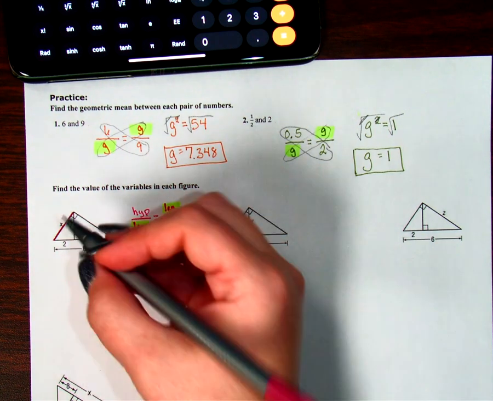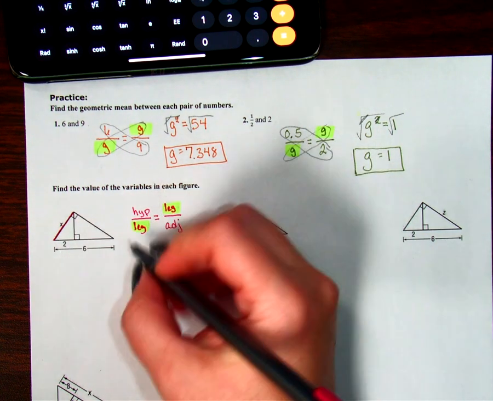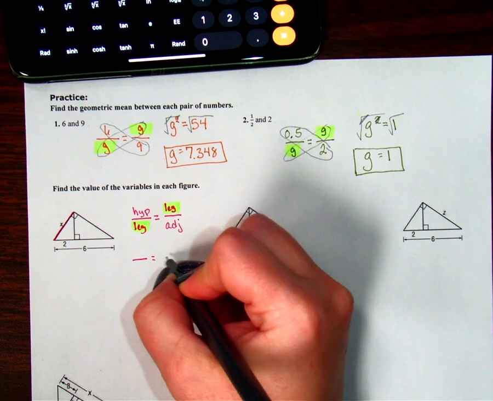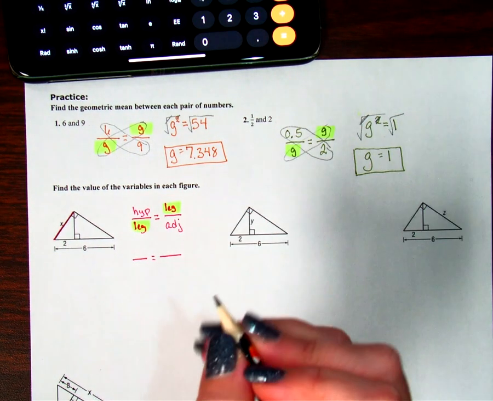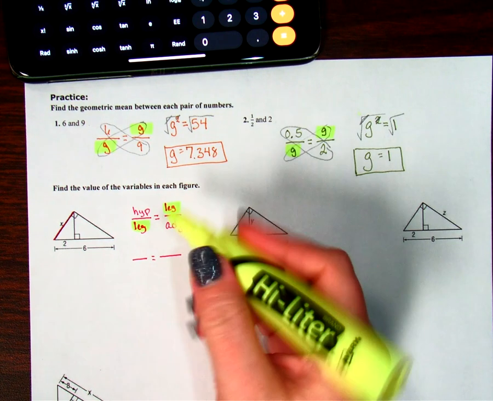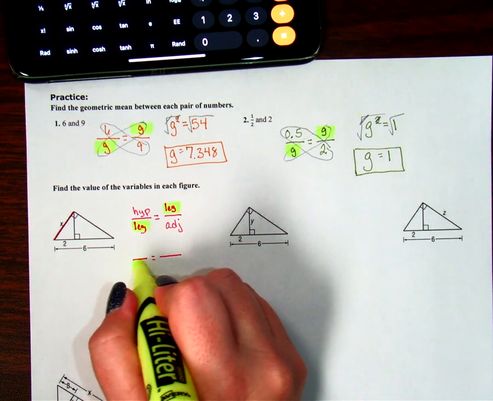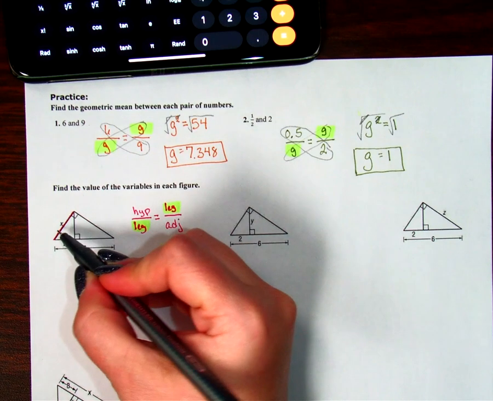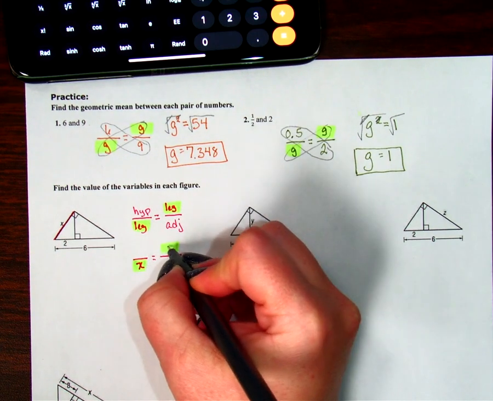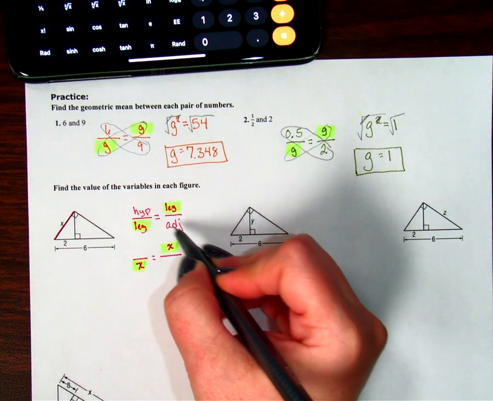Okay, so in this figure, my leg is x. So in my proportion here, my leg is my geometric mean. So here and here will be the same, and the leg here is x between the hypotenuse and the adjacent.